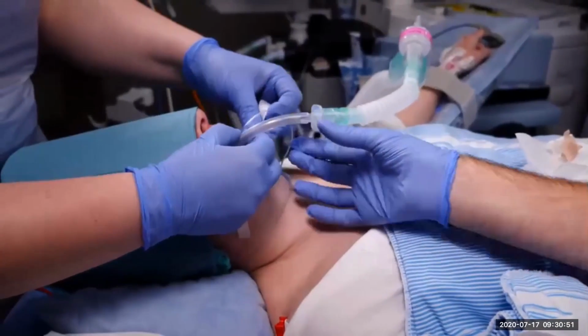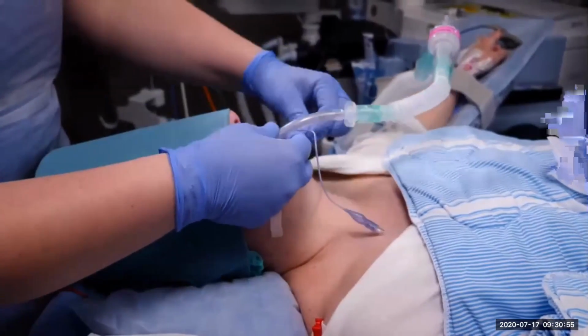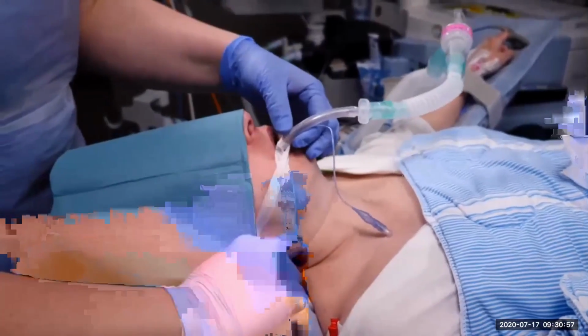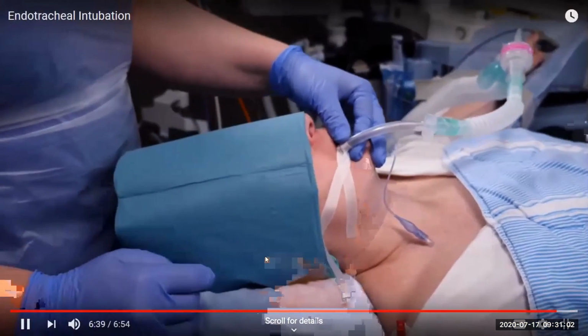When you're absolutely certain that the tube is in the trachea, secure it with tape and initiate mechanical ventilation. Congratulations, you have now performed an endotracheal intubation.